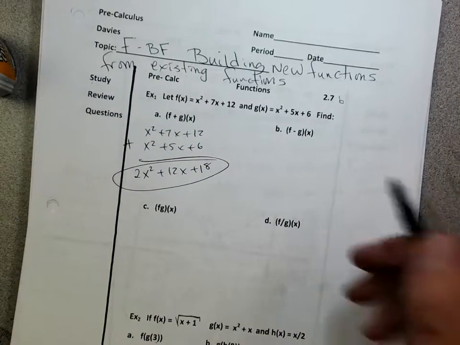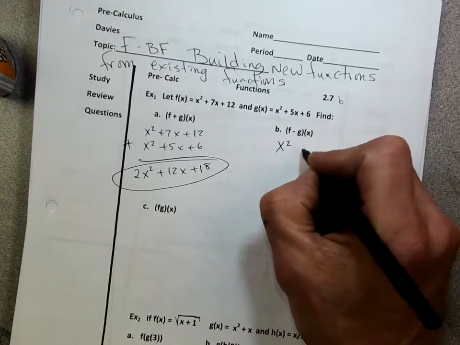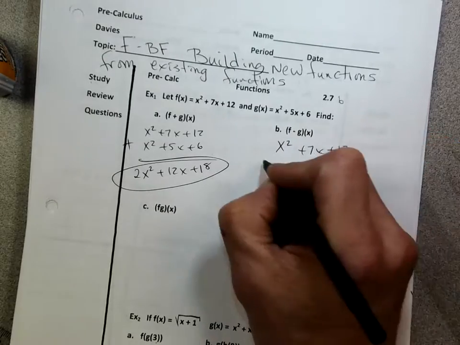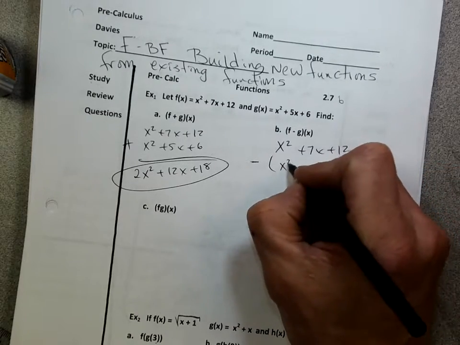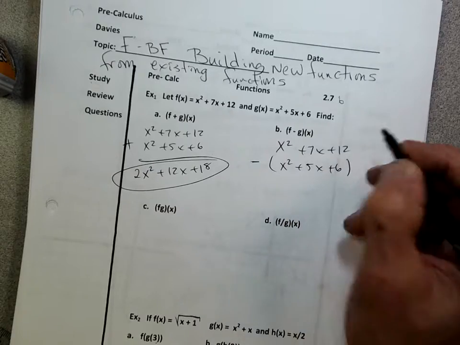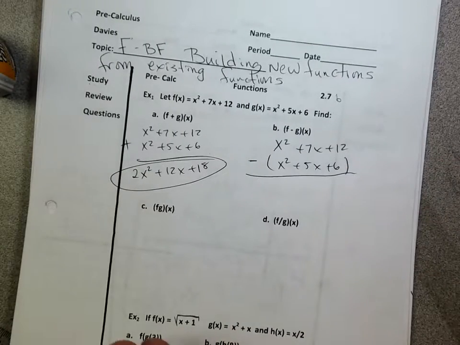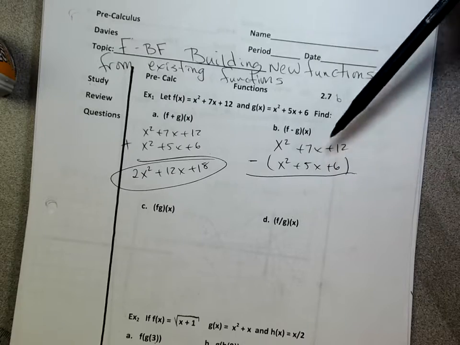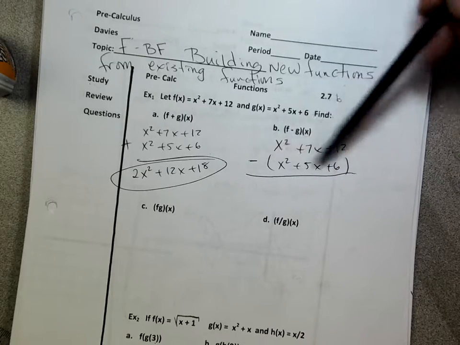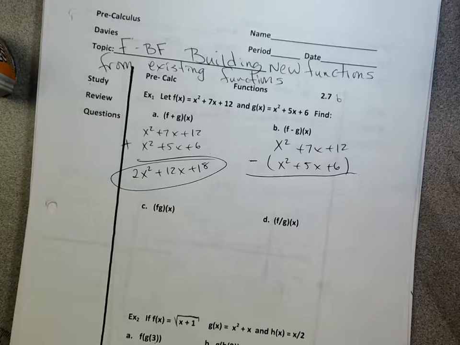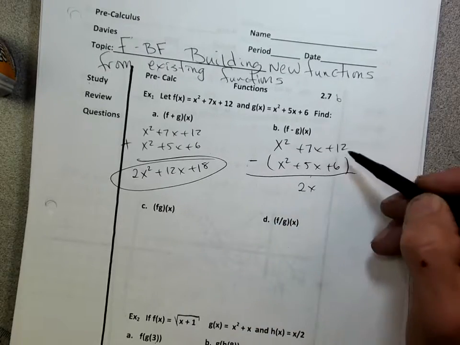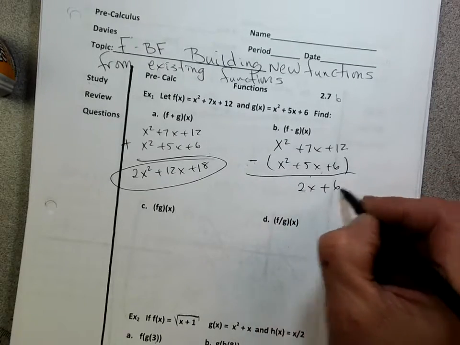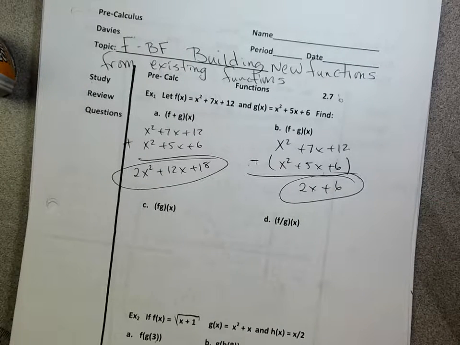B. Let's subtract them, okay? x squared plus 7x plus 12. We're going to subtract. I'm going to use parentheses, so we're careful. We're going to subtract an x squared plus a 5x plus a 6. I like to use parentheses because I'm subtracting the first function, I'm subtracting everything from the second, right? Subtracting the entire thing. So x squared minus x squared is no x squared. 7x subtract 5x is a 2x. 12 subtract 6 is a 6. So it's just 2x plus 6. That's it.